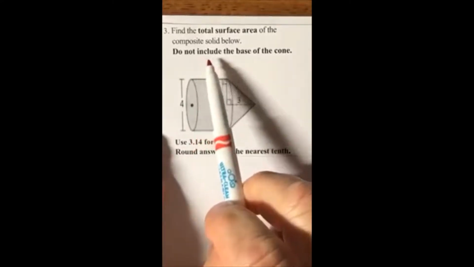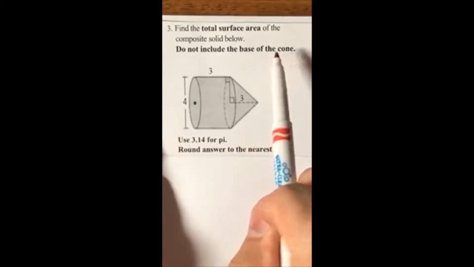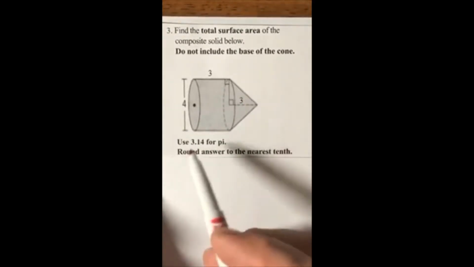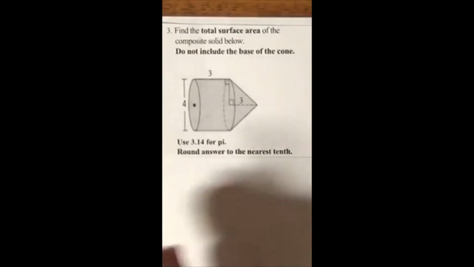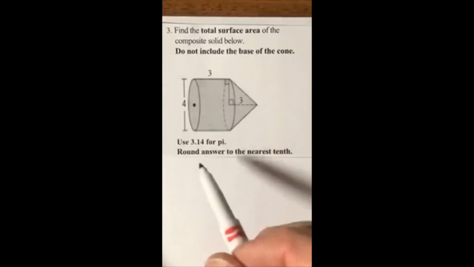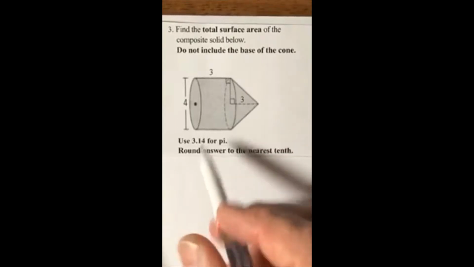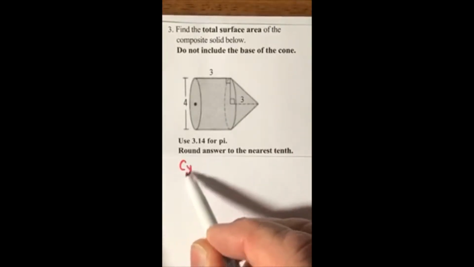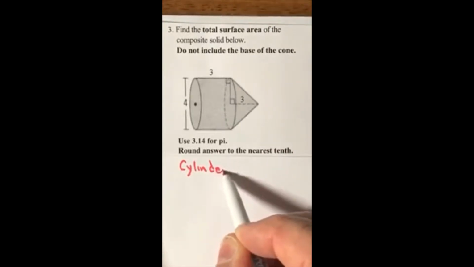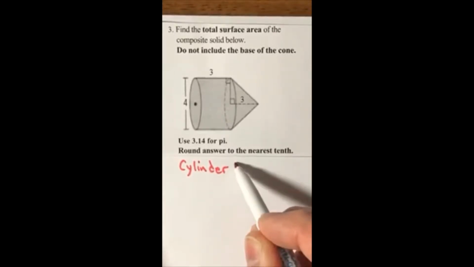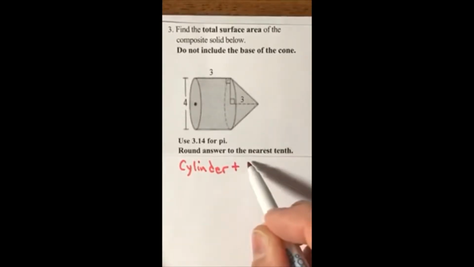Find the total surface area of the composite solid below. Do not include the base of the cone. We have a cylinder and a cone. What I'll do in this case is work from left to right and write down the name of the first three-dimensional shape, which is a cylinder. So I know I'm working with a cylinder plus a cone.